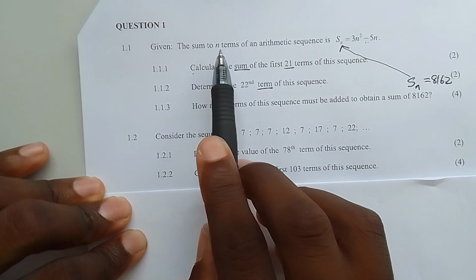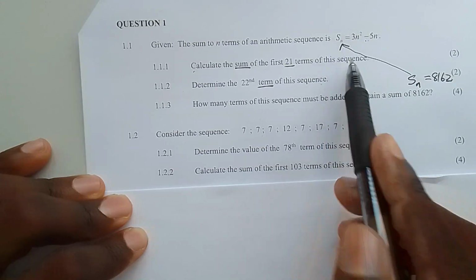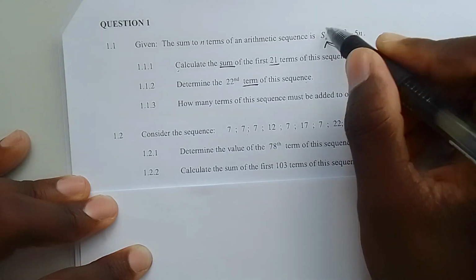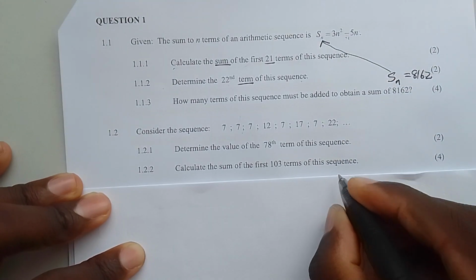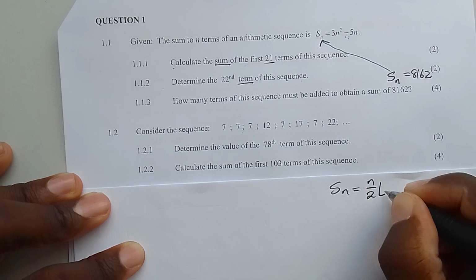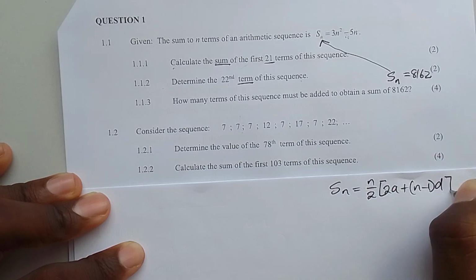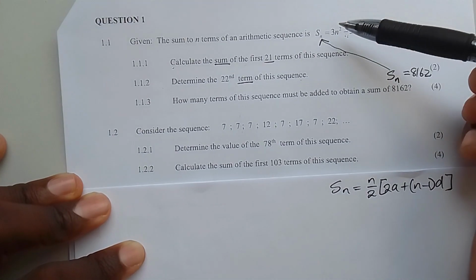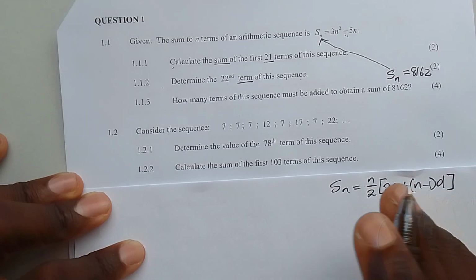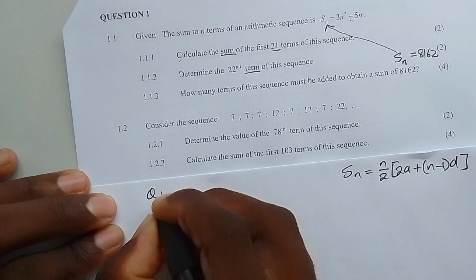Given the sum to n terms of an arithmetic sequence, which is this, the first thing you need to realize is that this sum came from the formula Sn is equal to n divided by 2 into 2a plus (n minus 1) d. You have to understand that. The fact that they know what the sum is represented by means they use this formula. It's not that it's going to be useful, but you have to know it. Now let's get on to question 1.1.